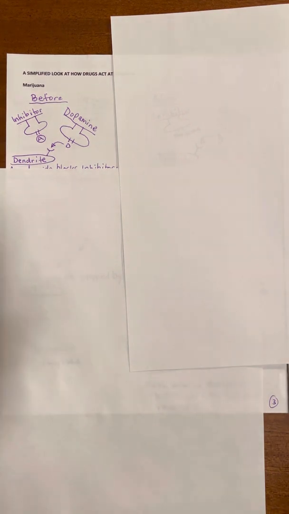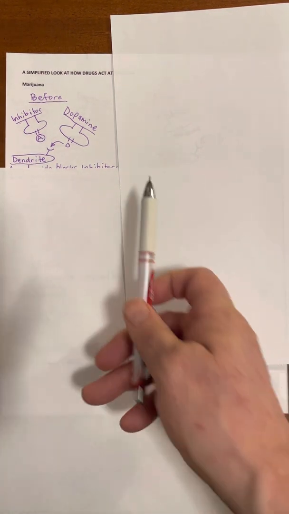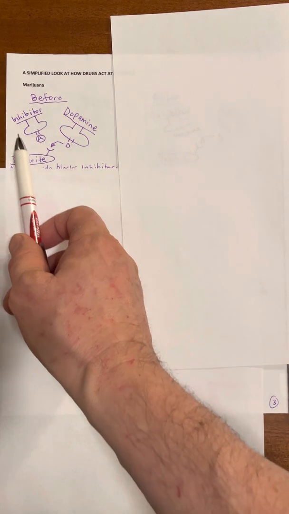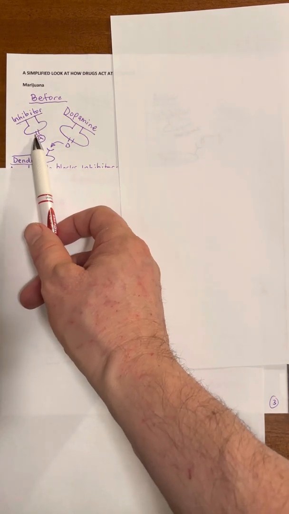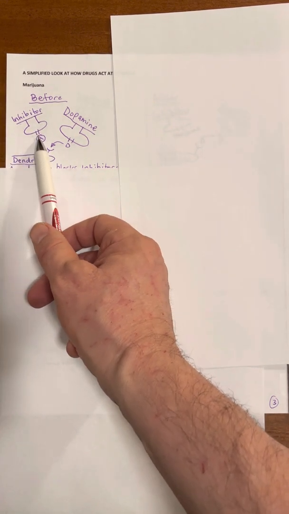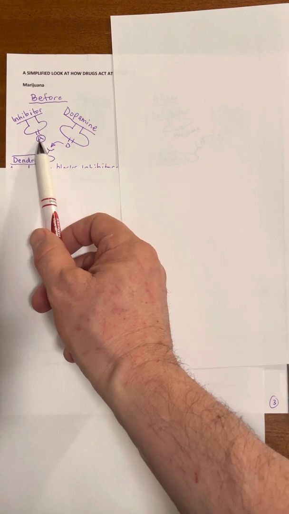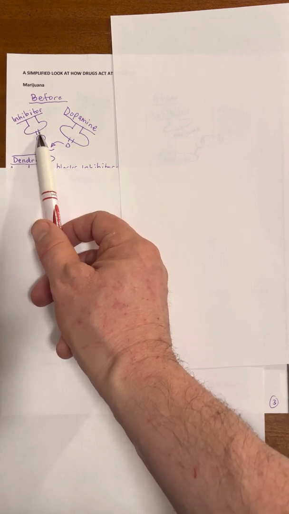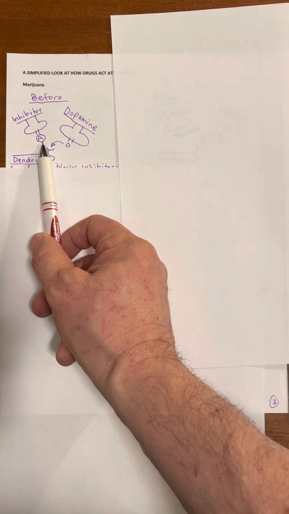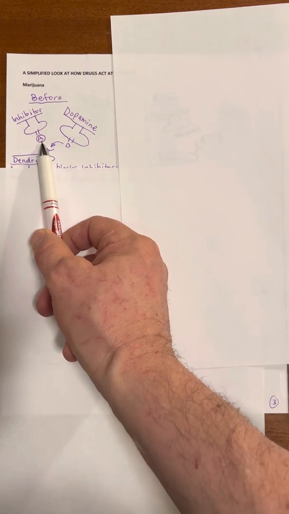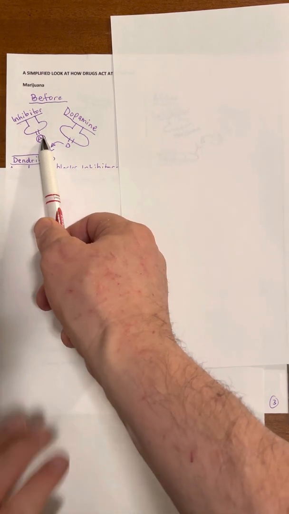Here, you're seeing that that's not happening, though. An inhibitor is not leaving this terminal button. And the reason why is because it is blocked. This door where inhibitors would come out is blocked by this molecule with the A in it. What does the A stand for?